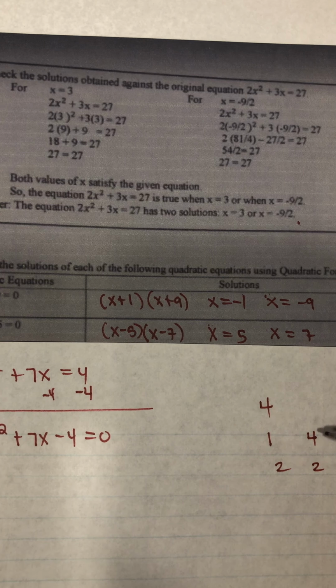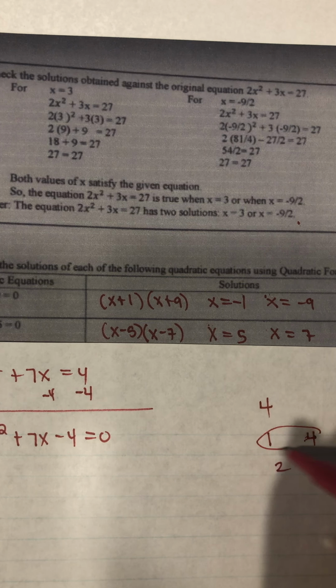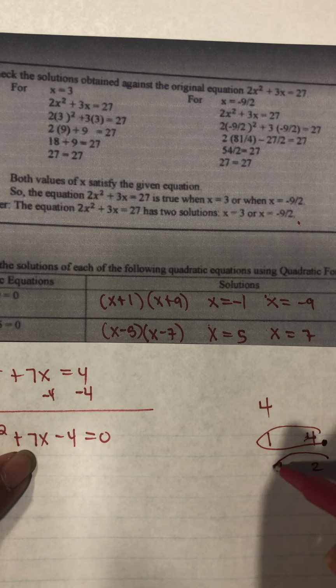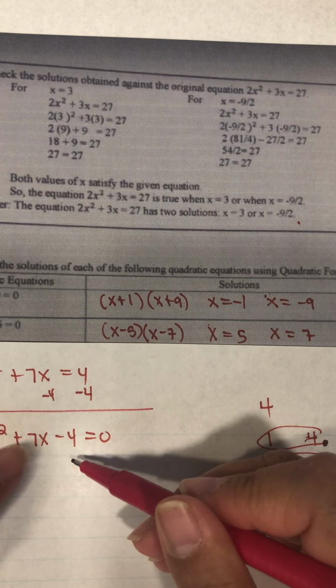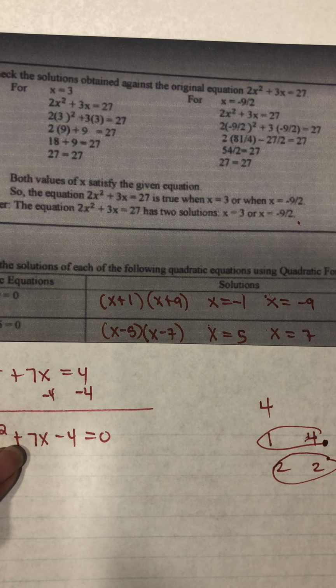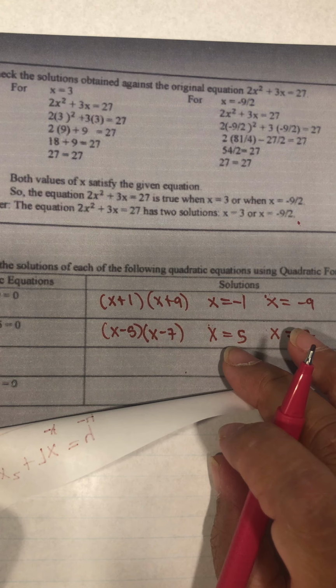So unfortunately, there's no factor that we can add up that will give you 7. So I'm going to hang on to this one because we have to use a different strategy for that one.